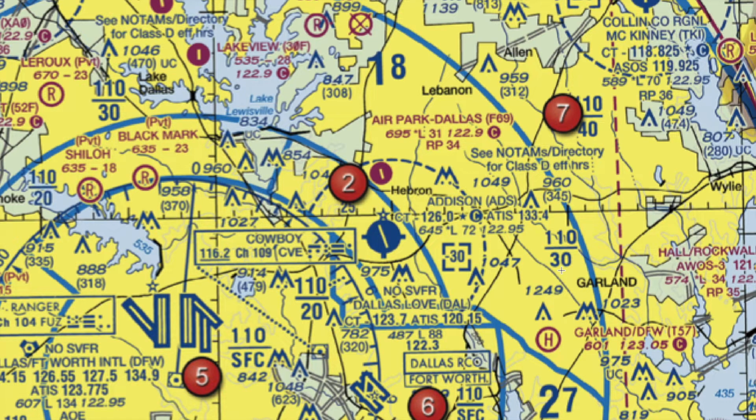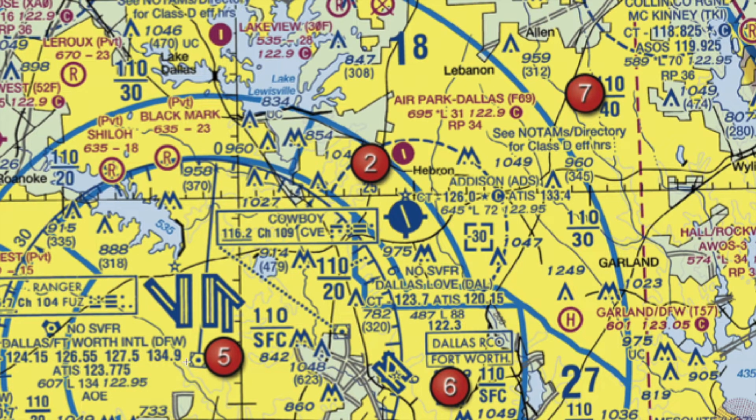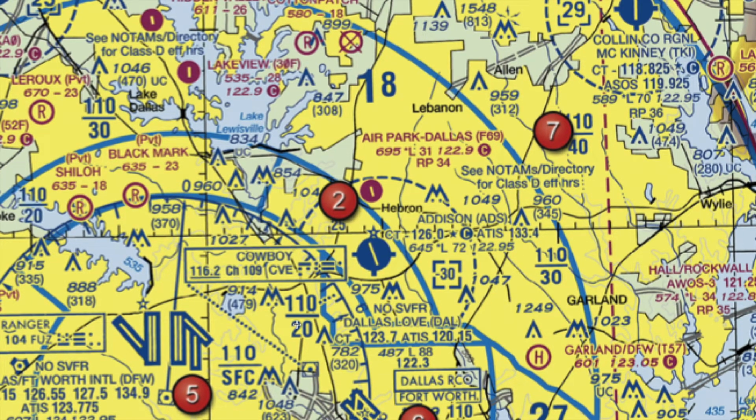And before they could even enter into that Class B airspace, they would have to get authorization from the actual Dallas Fort Worth International Airport. They'd have to get authorization from ATC to enter into their Class B airspace. So the floor of Class B starts at 3,000 feet.